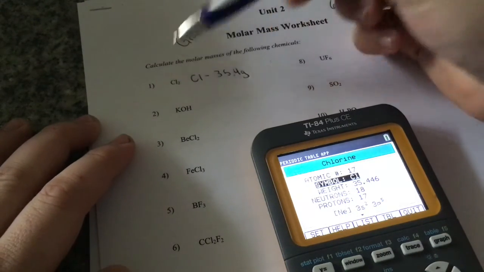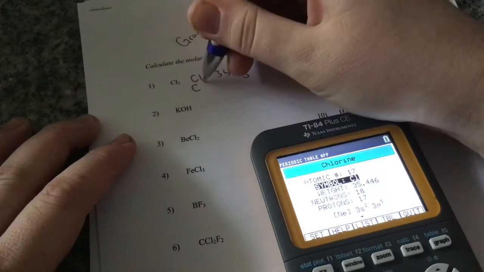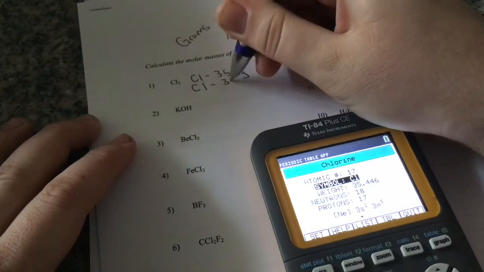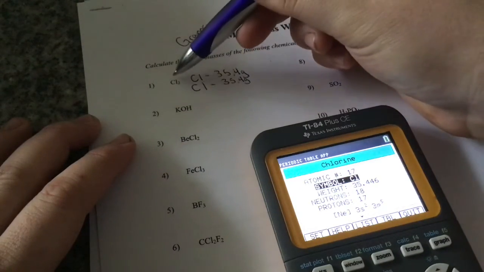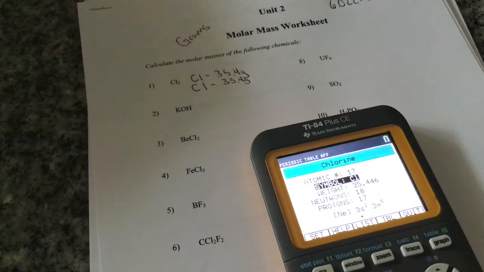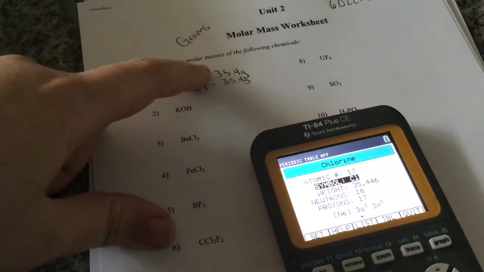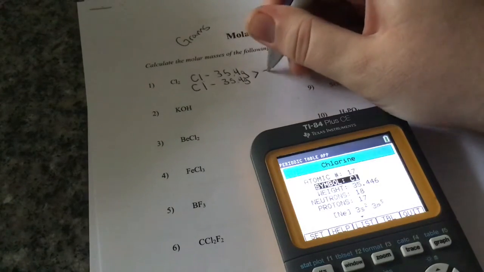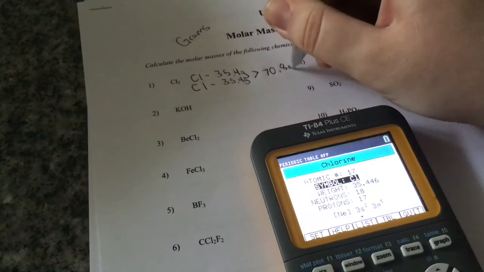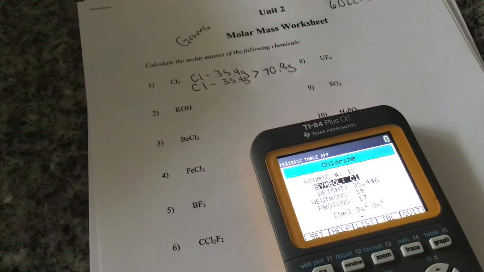Well, it's Cl2. So there's 2 atoms of chlorine. So there's a second one, another 35.4 grams. So for me to find the molar mass of this entire molecule, I have to add together every part of it. So the first chlorine, 35.4, the second chlorine, 35.4. Together, that is going to make 70.8 grams. So the molar mass of Cl2 is 70.8.